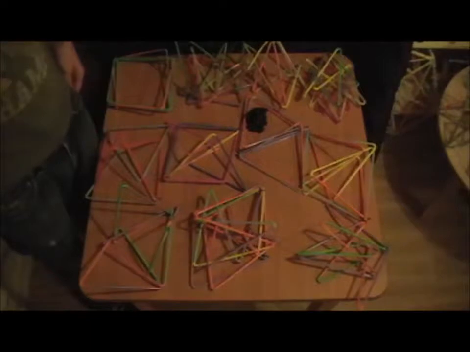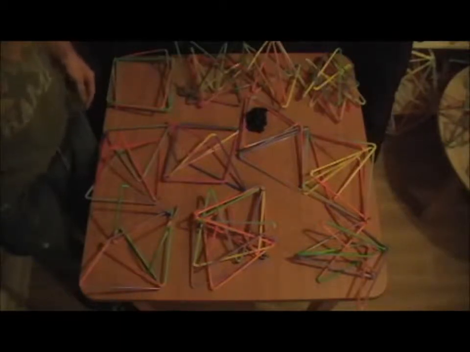Okay, here we go. Variations of the octahedron frequency.